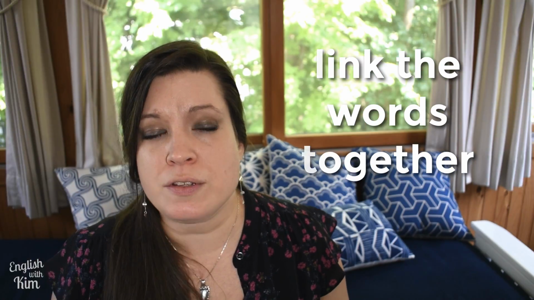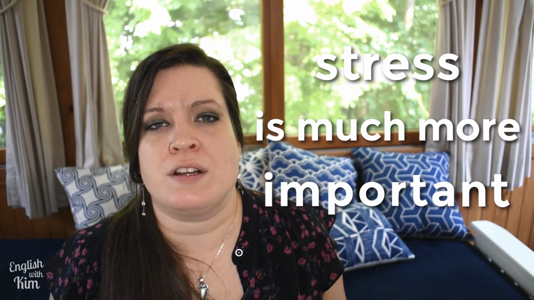To sound even more like a native speaker, you want to link the phrasal verbs together. You'll see exactly what I mean in these examples. Before we go into more depth about linking, let's look at some examples so that you can hear exactly what's going on with stress and linking on these phrasal verbs. We'll talk about how linking works at the end of the video. If you find linking a little bit challenging, don't worry. The stress is much more important than linking the words together. You can work on that later on in your accent reduction journey. So let's take a look at the examples.